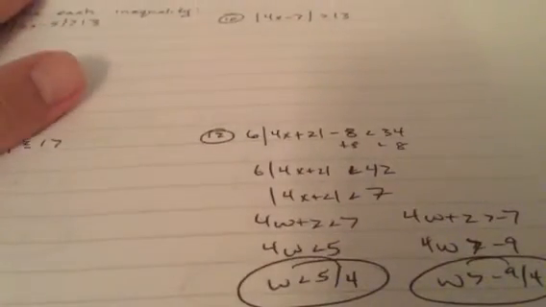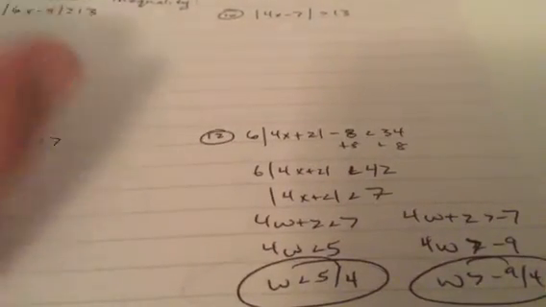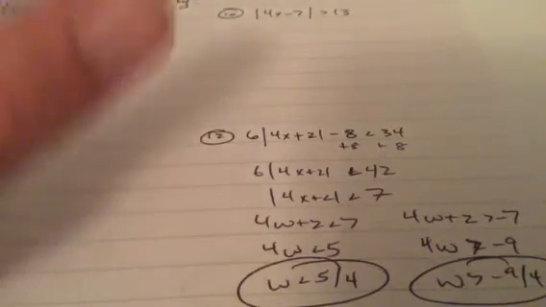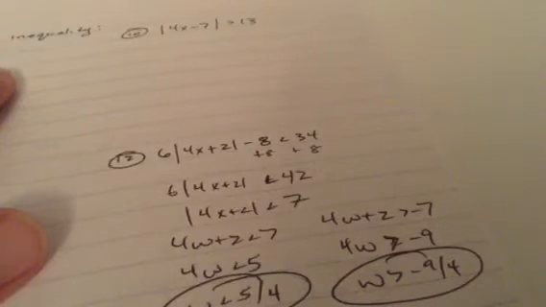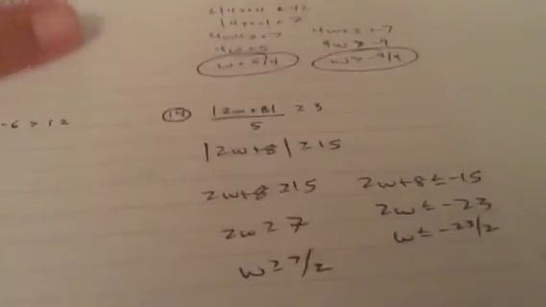Add 8, divide by 6. You get 4w. That somehow became a w. That should be an x. All right. 4x plus 2 is less than 7. 4x plus 2 is greater than -7. Anyway, solve both. Next one, same thing.